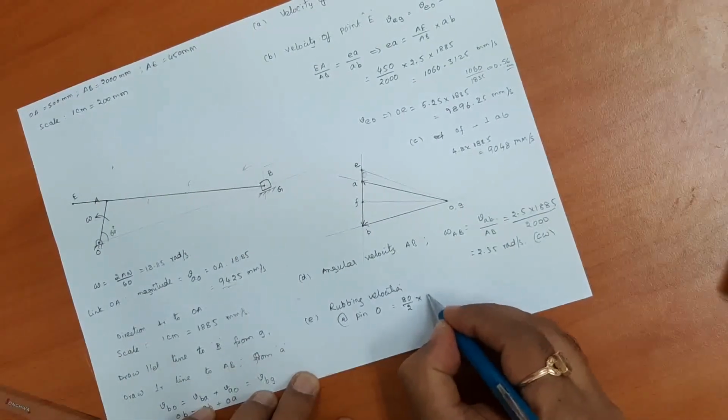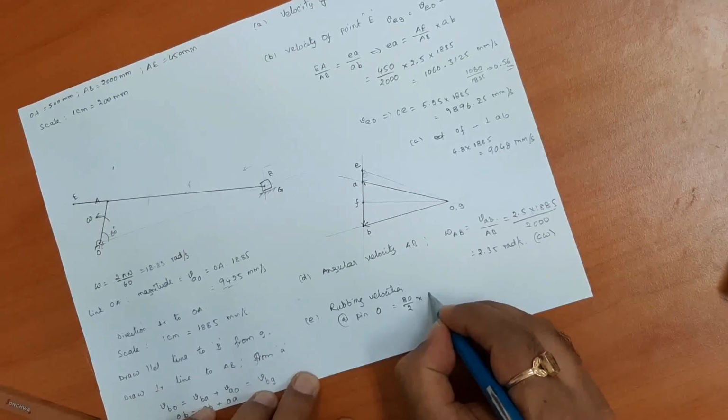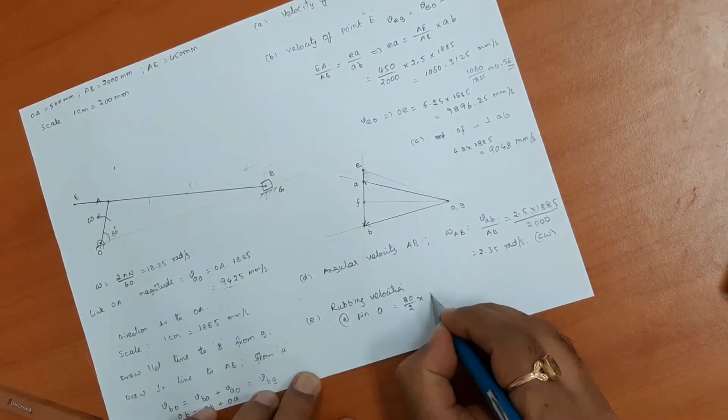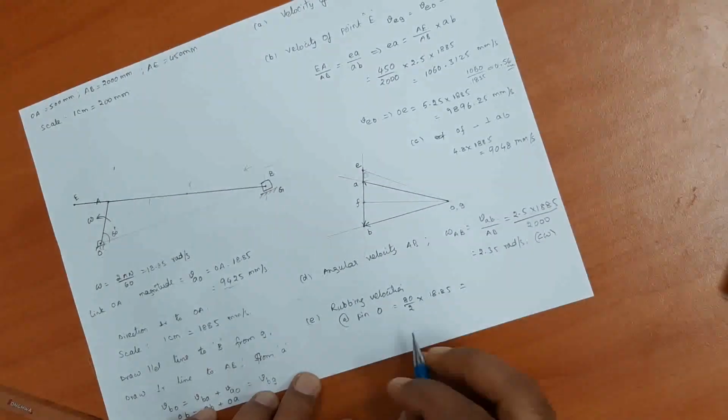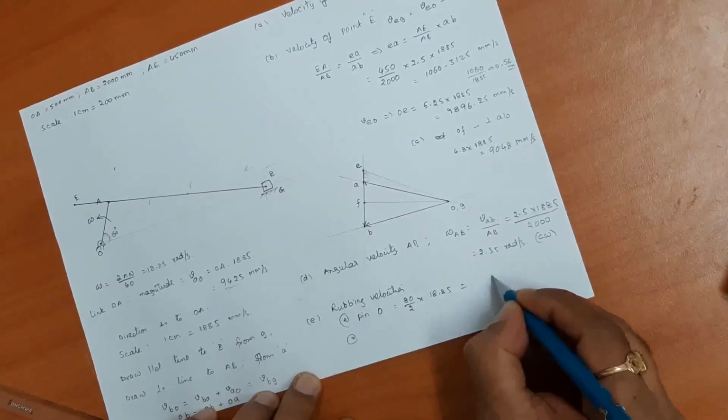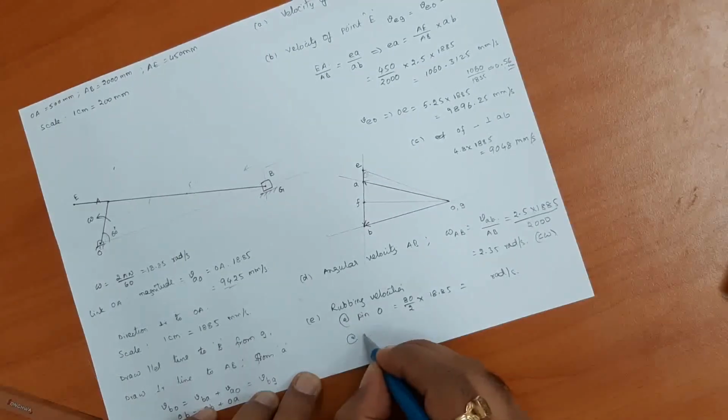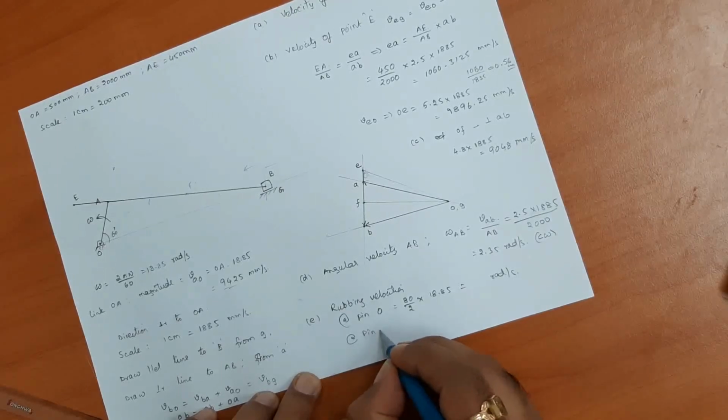So 18.85, you can calculate the result in radian per second.